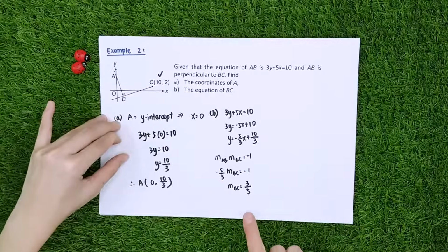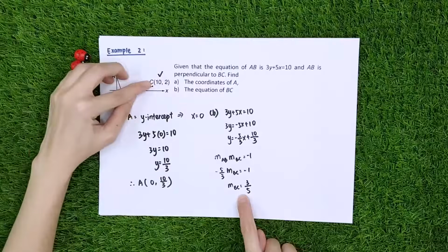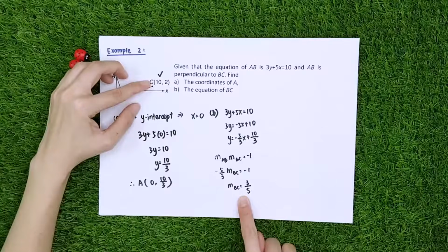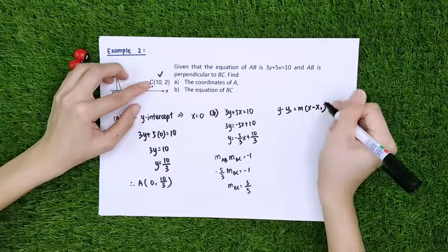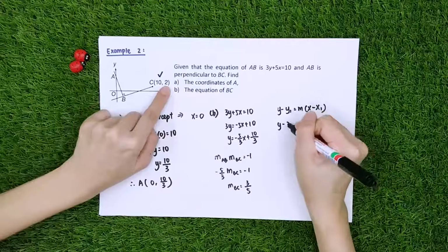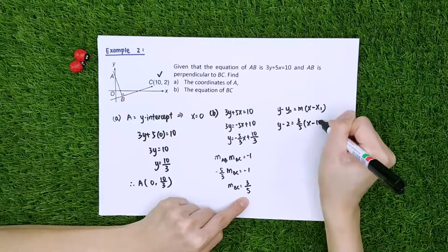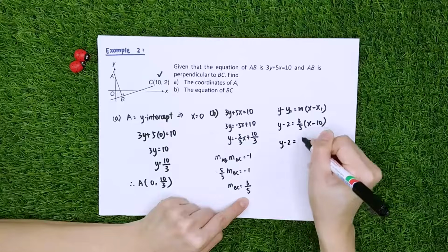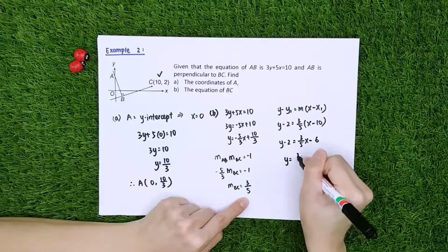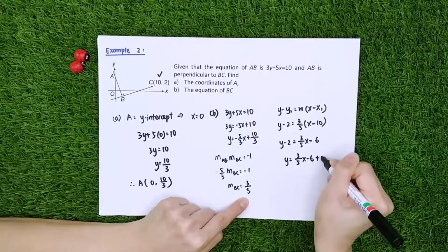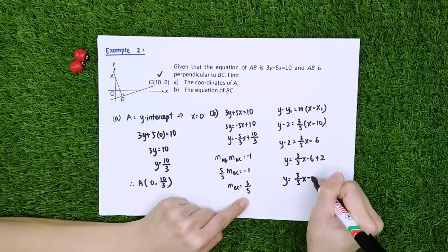Since I already have the gradient and one point, I can use the equation y - y1 = m(x - x1) to find the equation of BC. y - 2 = 3/5 (x - 10). So y - 2 = 3/5 x - 6. y = 3/5 x - 6 + 2. y = 3/5 x - 4.